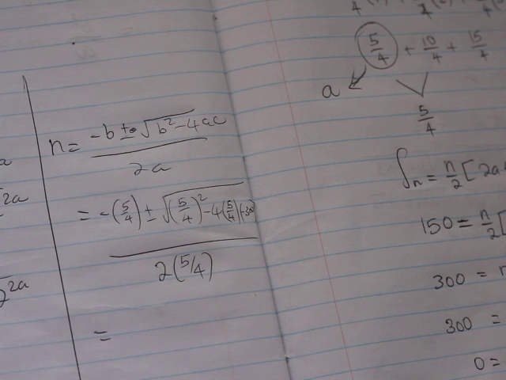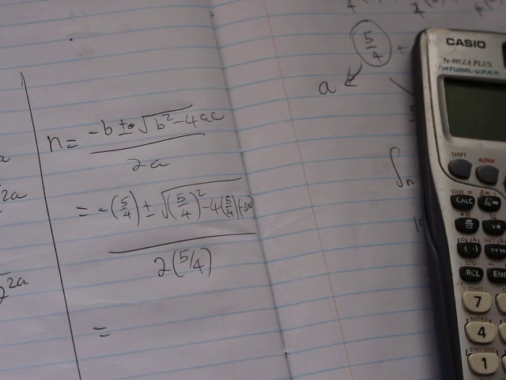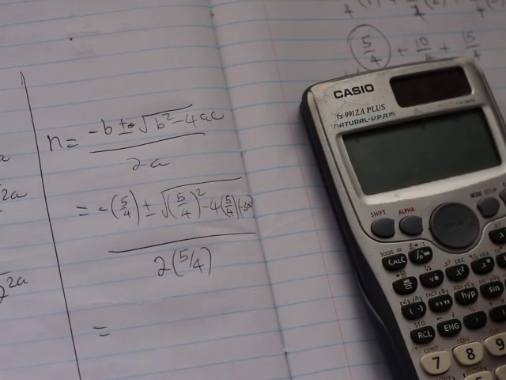I don't know where, oh my goodness. Seems like my calculator is nowhere to, okay. Sorry, here's my calculator.